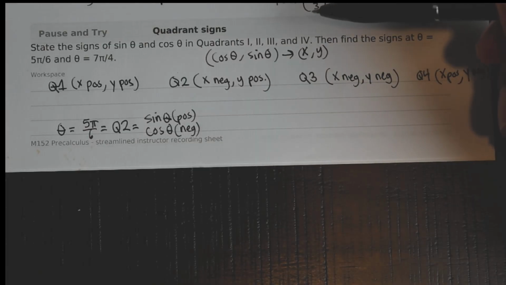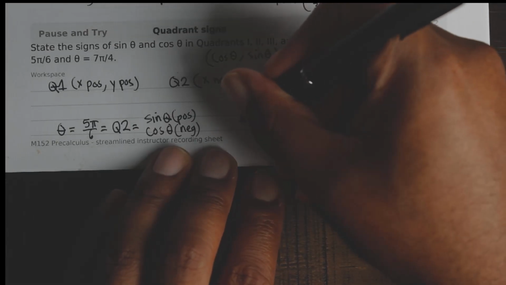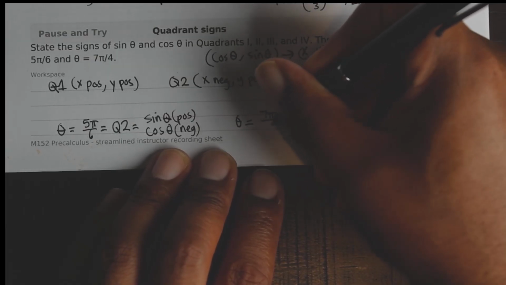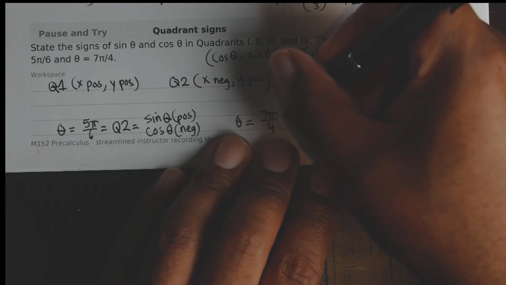So now we have theta equals 7 pi over 4. So this angle is in quadrant number 4, right?